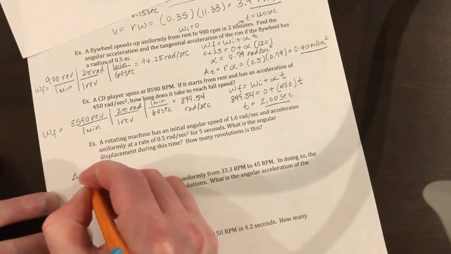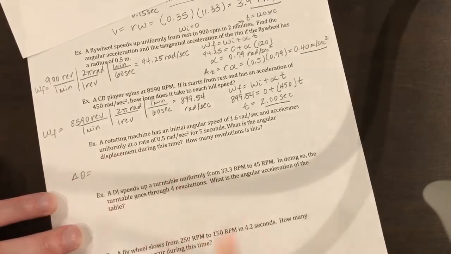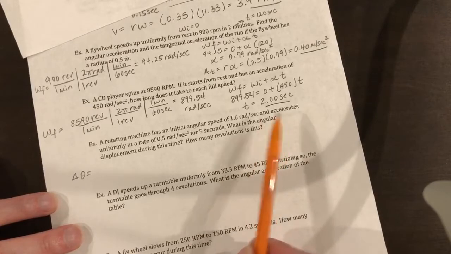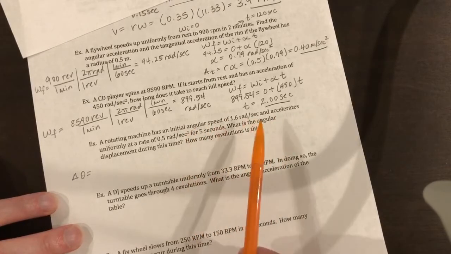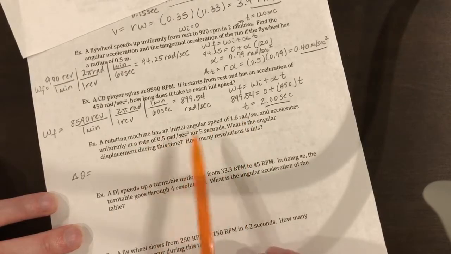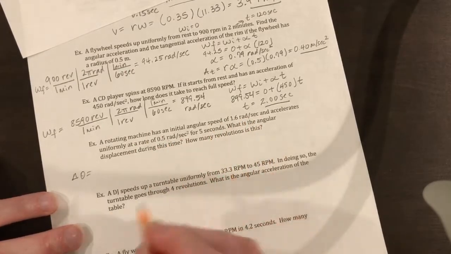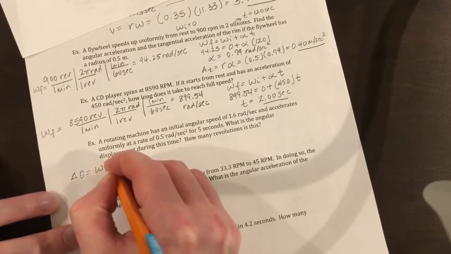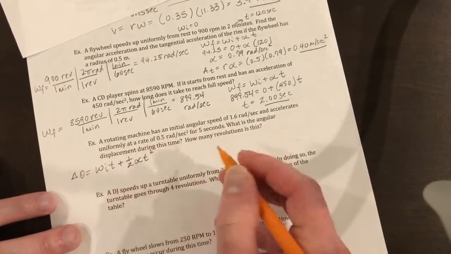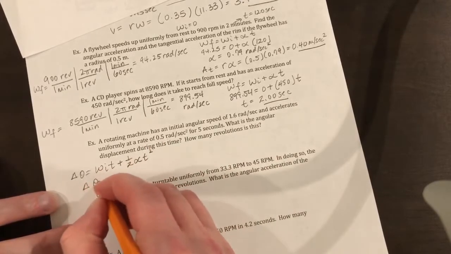So delta theta, this is omega initial, this is our alpha, and that's our time, so we're going to use the third formula. Okay, so delta theta is what we're looking for.